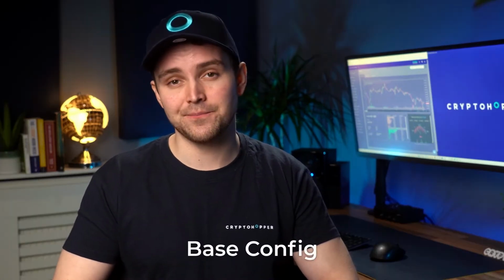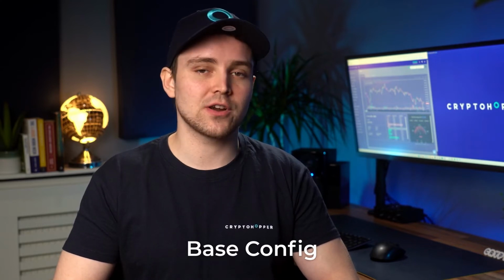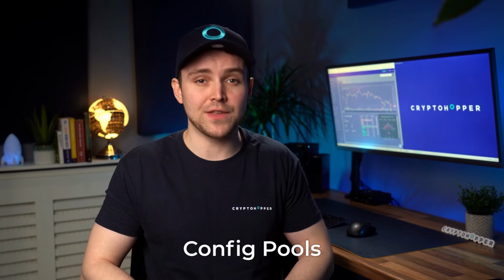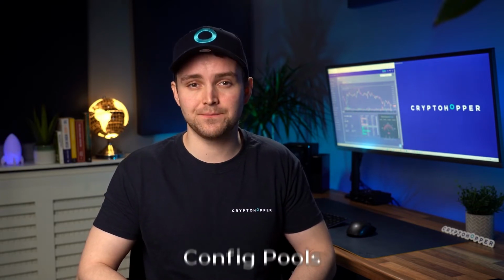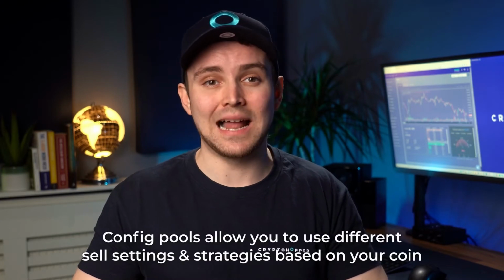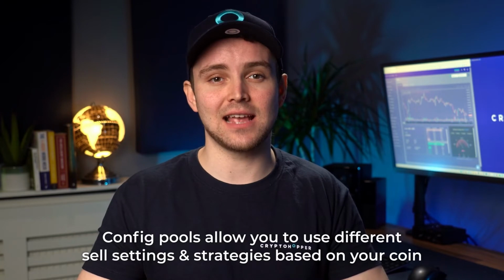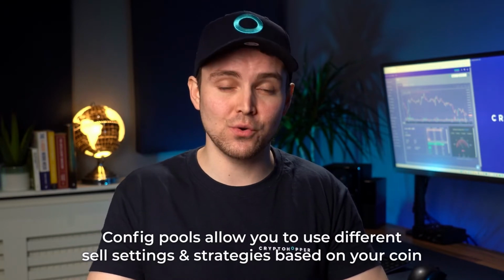A template includes the following: the base config. The base config is the core instructions for your trading bot. Config pools. The config pools, on the other hand, can overrule your base config settings for a group of coins. Imagine you have highly volatile coins. The config pools allow you to use different sell settings and different strategies based on your coin.